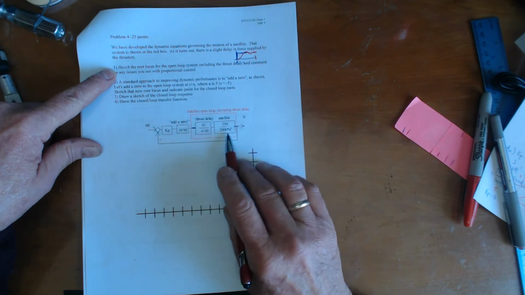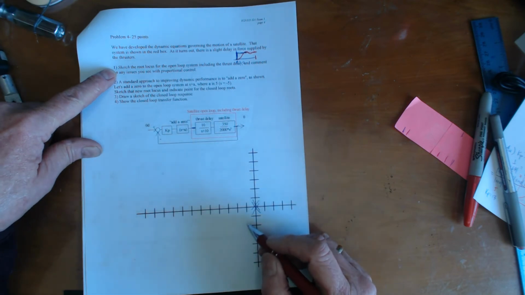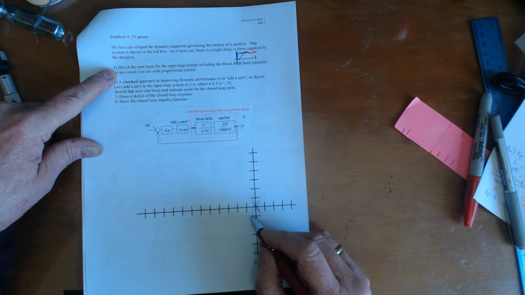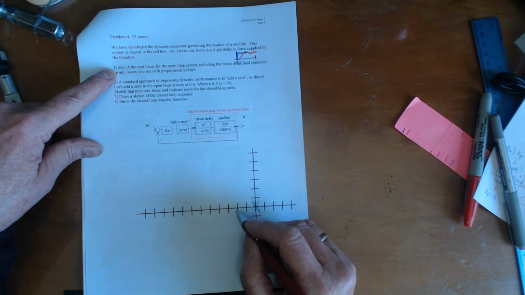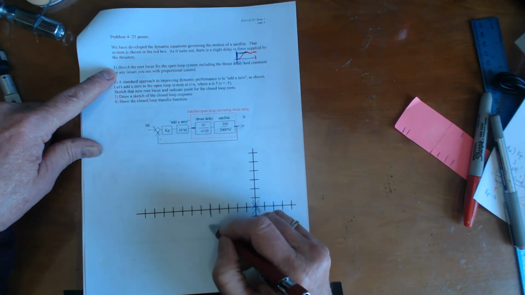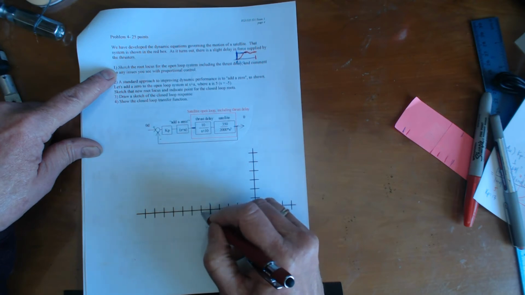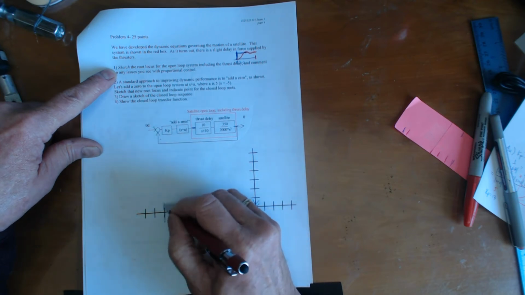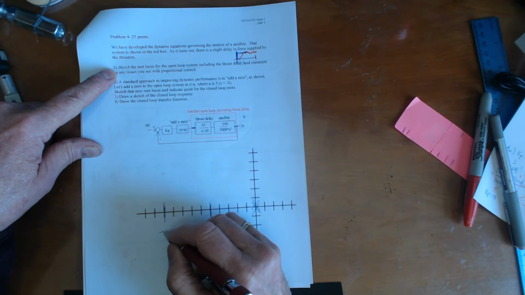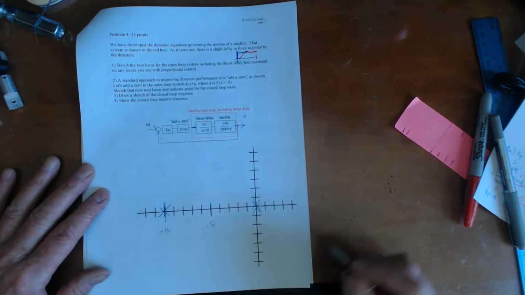It's got 1 pole at s plus 10. So we kind of have to decide where 10 is. 1, 2, 3, 4, 5, 6, 7, 8, 9, 10. Maybe this is the hardest part to do. So I've got 1 pole at s plus 10.